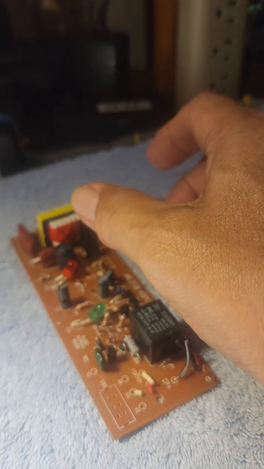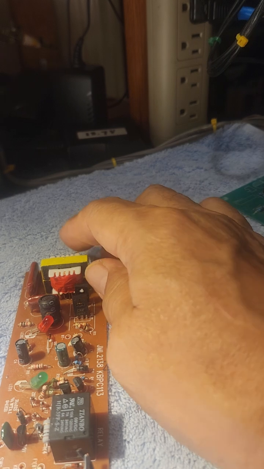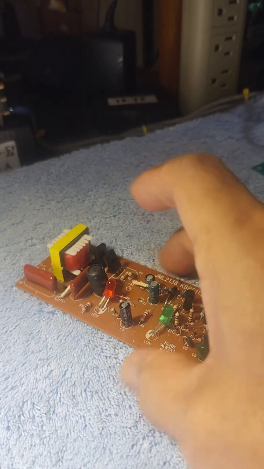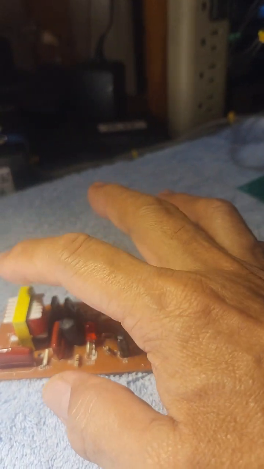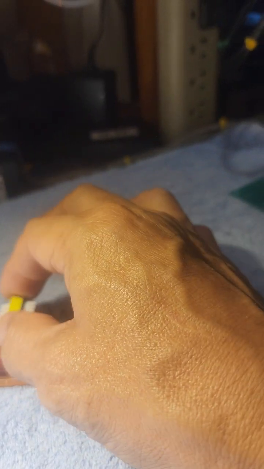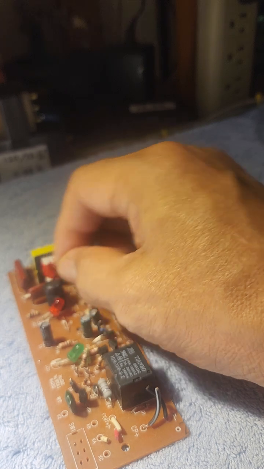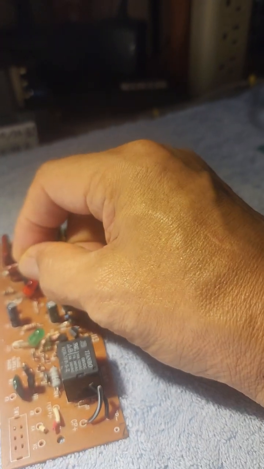What I will be discussing this morning is how to identify electronic component parts on the circuit board. Let's start with this one. This is a step-down transformer. This one here, what's this one? This is an inductor, a coil.